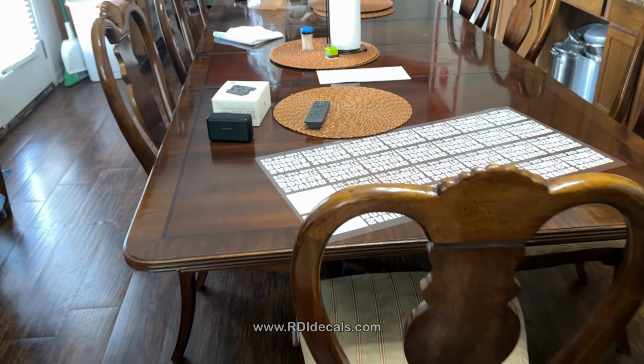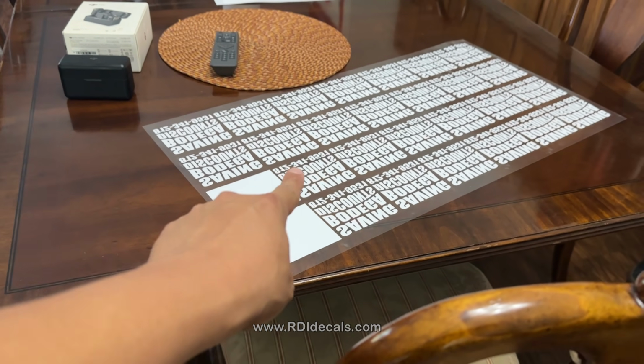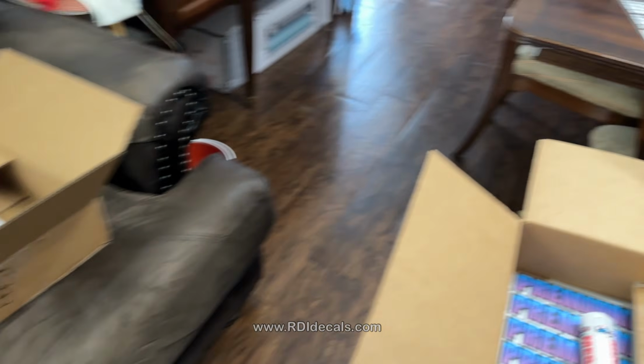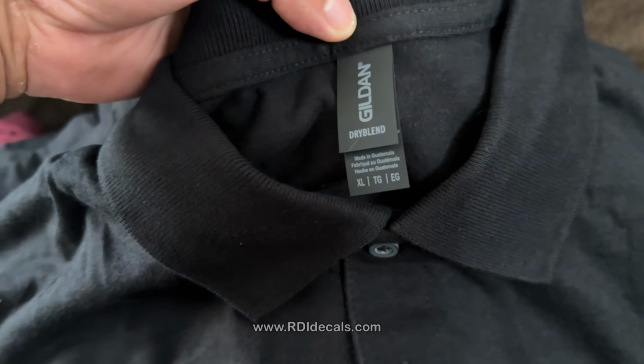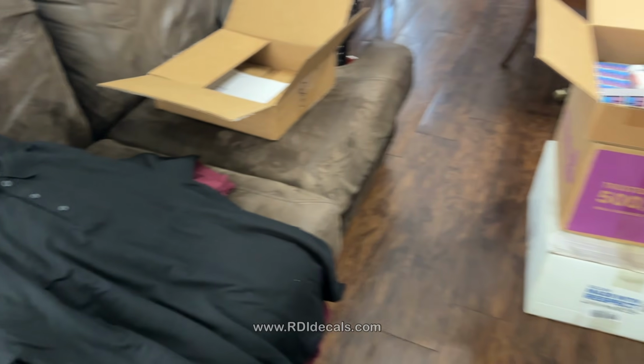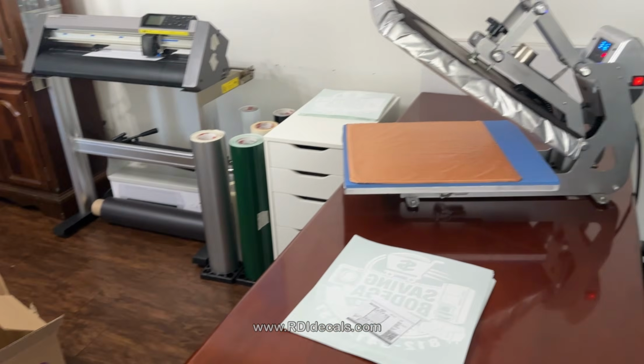So we're going to leave the link below, and there are the logos that I weeded out earlier, and these are the shirts we're going to use. It's Gildan 50/50 cotton blend. We always try to give our customers the best material.